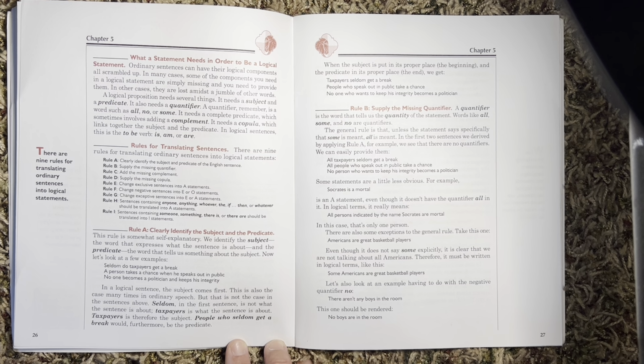Rule A. Clearly identify the subject and the predicate. This rule is somewhat self-explanatory. We identify the subject, the word that expresses what the sentence is about, and the predicate, the word that tells us something about the subject. Now let's look at a few examples.